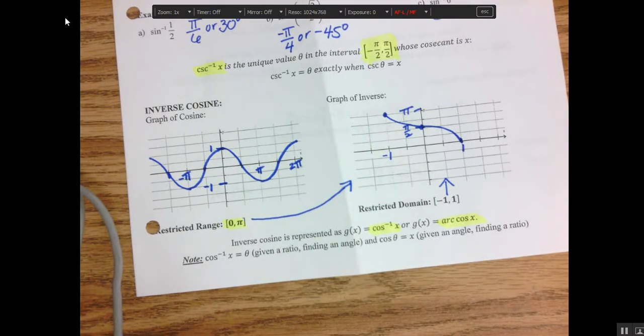So when you're ready, you're going to turn the page and we're going to answer some questions. And those questions, the answers will be between 0 and pi. We're not talking about negative angles when we do inverse cosine.